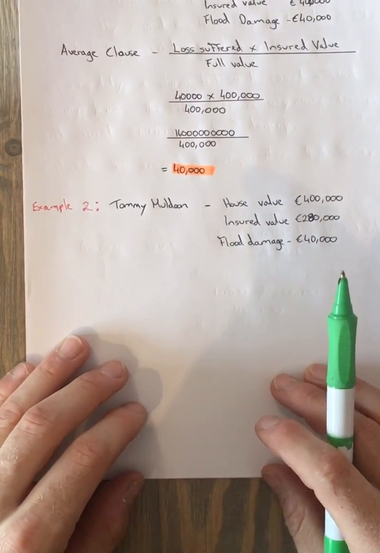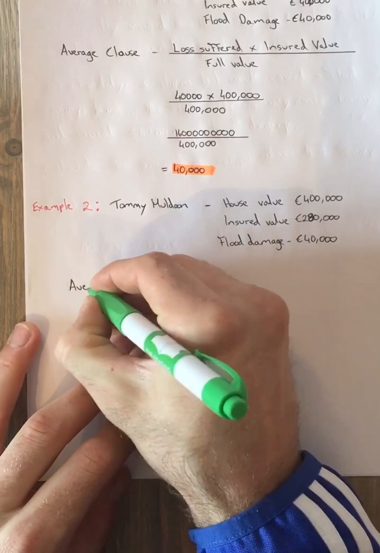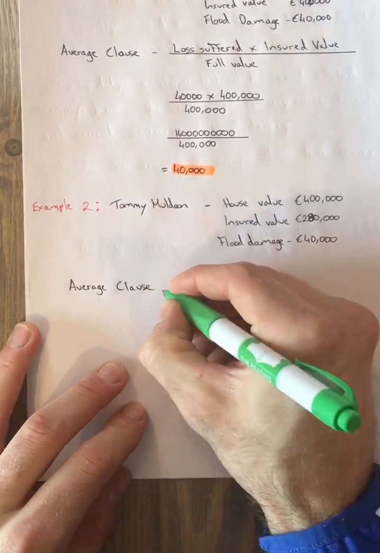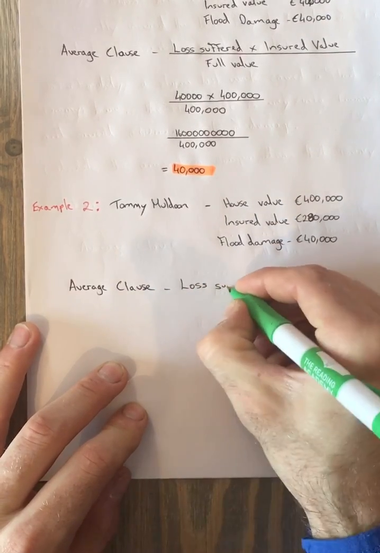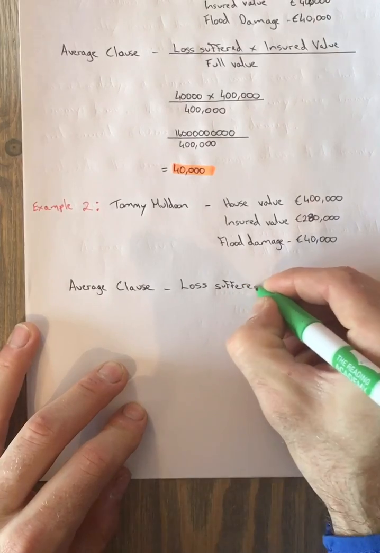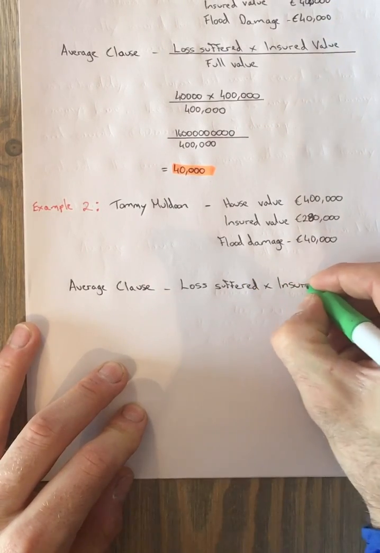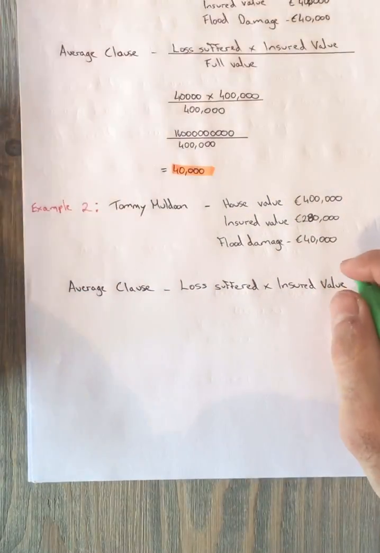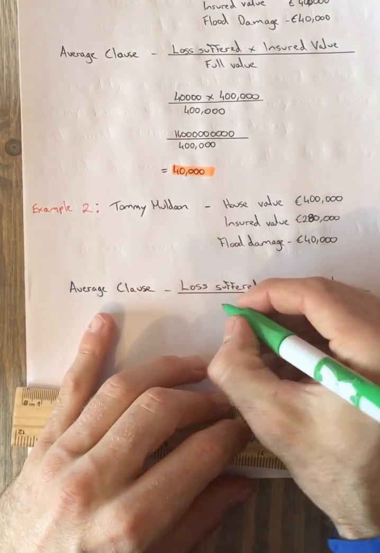Now let's compare this to Tommy, who has underinsured his house. So again, use the average clause formula. The loss suffered multiplied by insured value over full value.